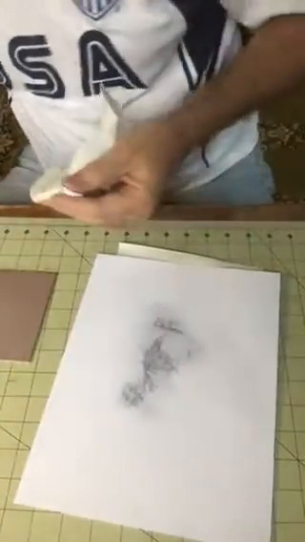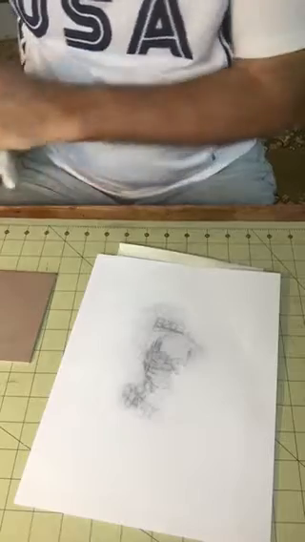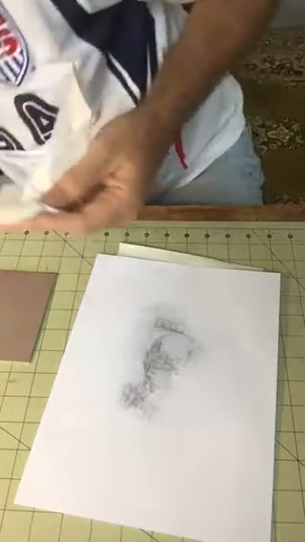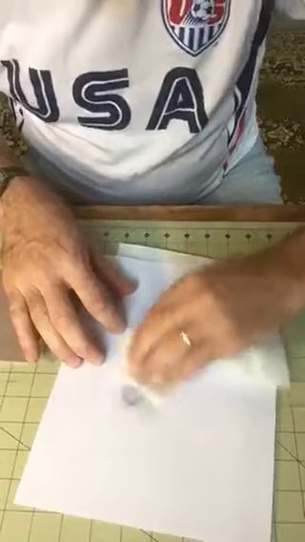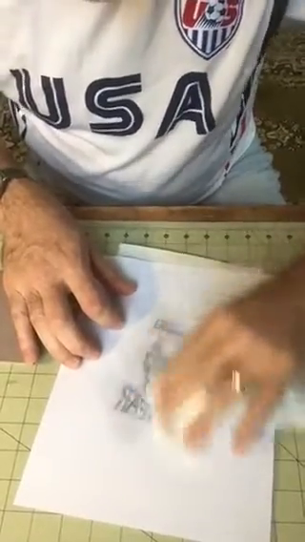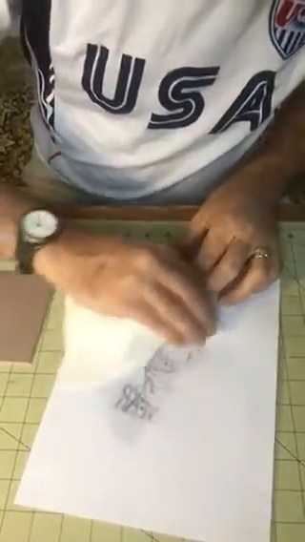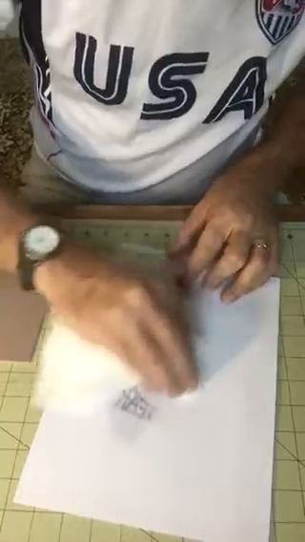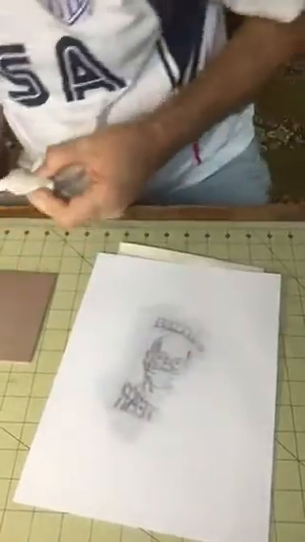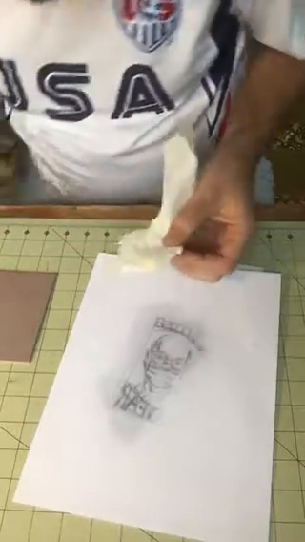I've had students do this and use too much oil, and then there's oil all over their carbon paper, all over their block. It's like the Deepwater Horizon if you don't be a little stingy with your oil. So I keep going back. I'm just using a little bit. And like I said, any oil will work.